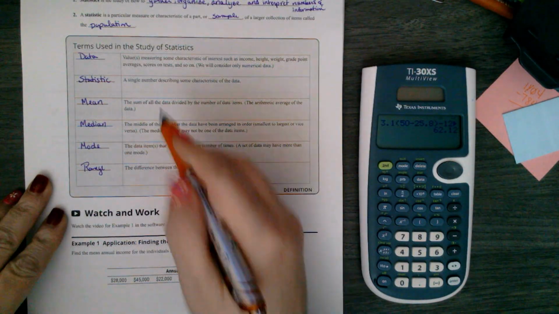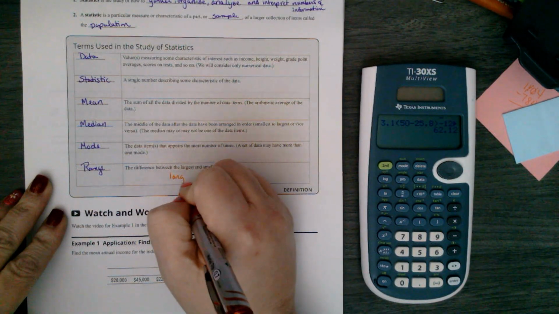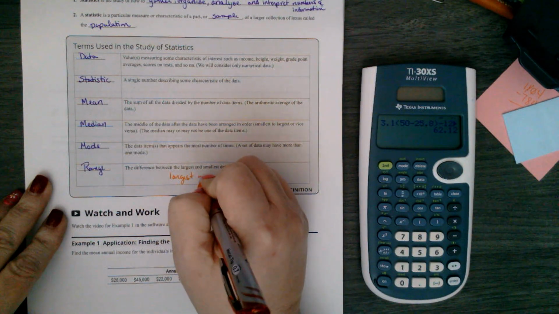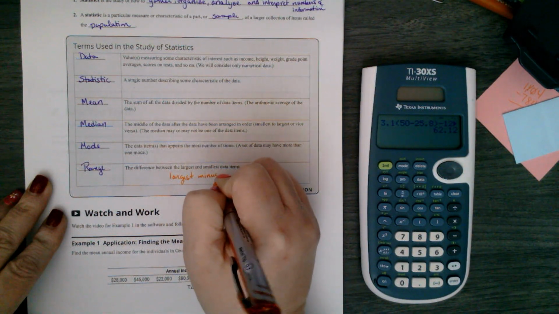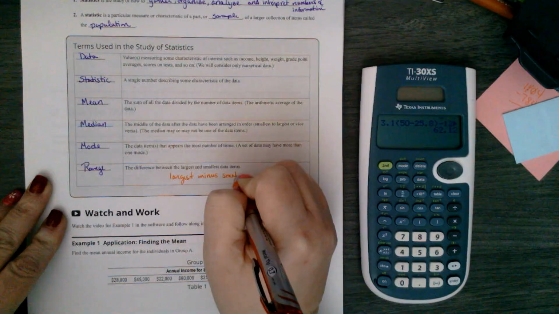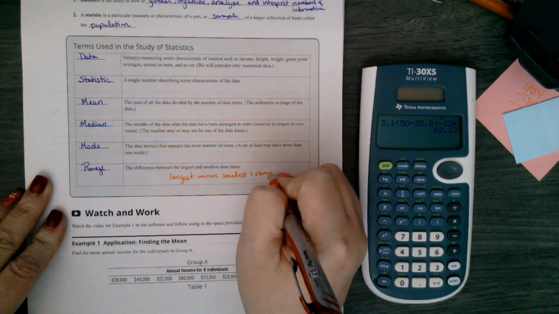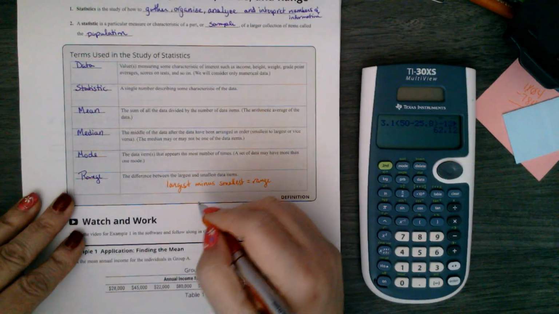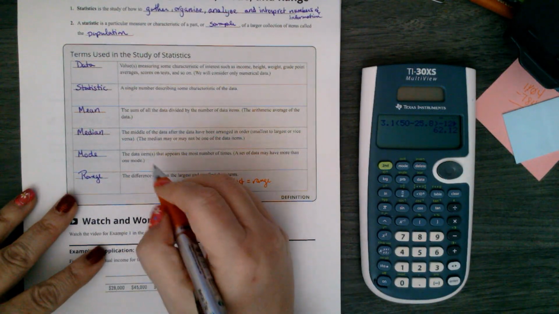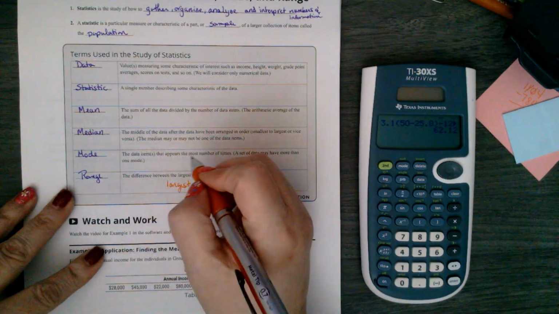So we take the largest and we subtract the smallest. And that equals the range. It's an equation. The mode is the most used.